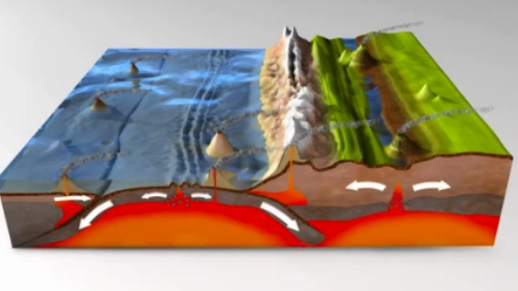Volcanoes. Plate tectonics is responsible for the formation of many of the world's volcanoes. When plates move apart or converge, magma can rise to the surface, resulting in volcanic eruptions that can cause widespread destruction. Mountain building. The collision of two plates can result in the formation of mountain ranges, such as the Himalayas. Formation of ocean basins. Plate tectonics is responsible for the formation and evolution of ocean basins.